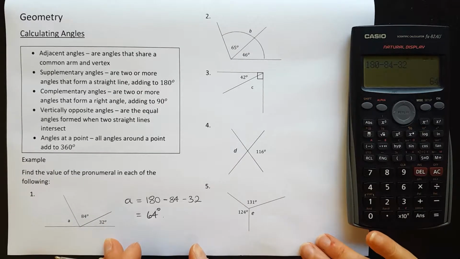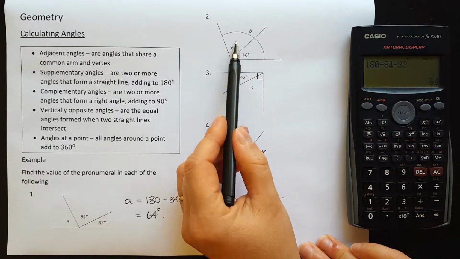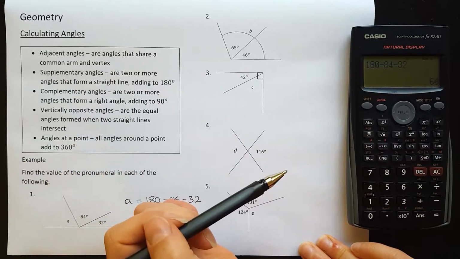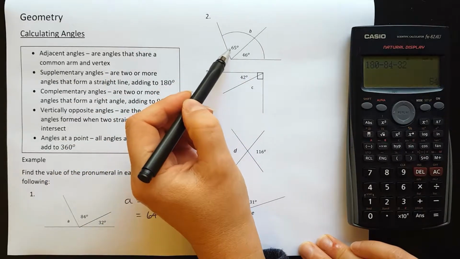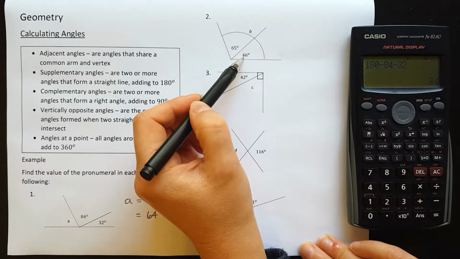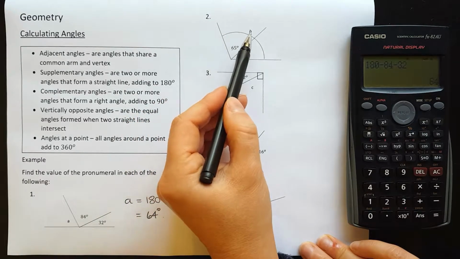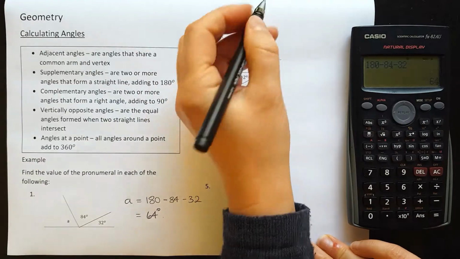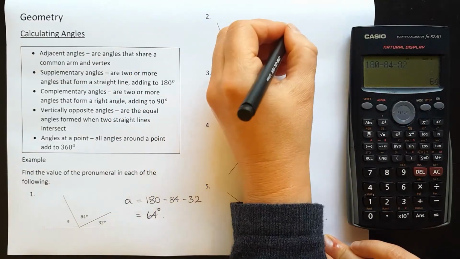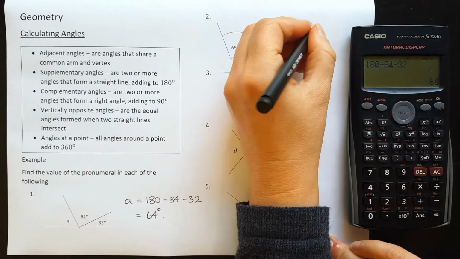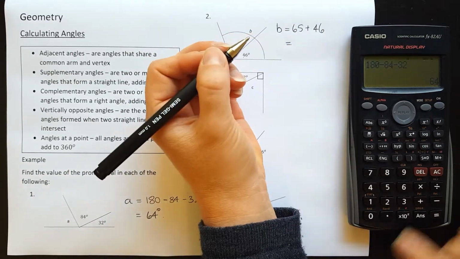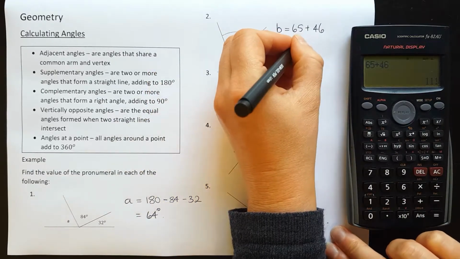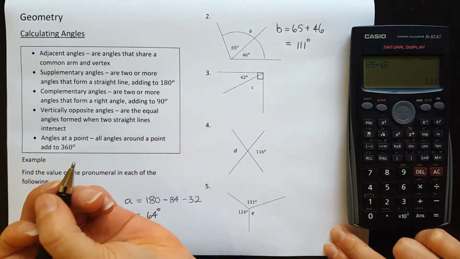Let's have a look at question 2. We have two angles here that are sharing an arm and a vertex. These ones are called adjacent angles. We have 65 degrees here and 46 degrees here. I want to find the size of this big one around the outside. All that's going to be is those two angles added together. So B will be equal to 65 plus 46. On the calculator, 65 plus 46 is equal to 111 degrees, using our adjacent angles rule.